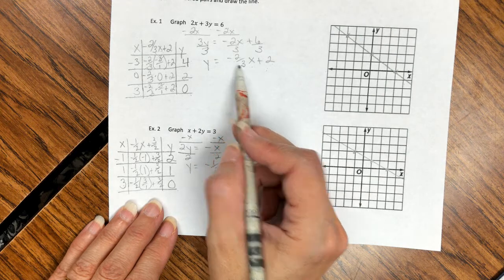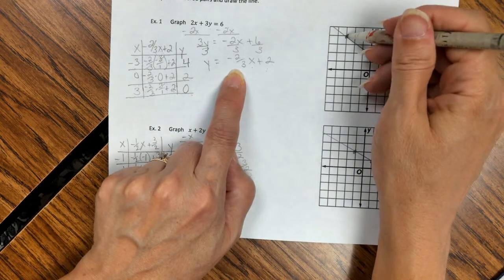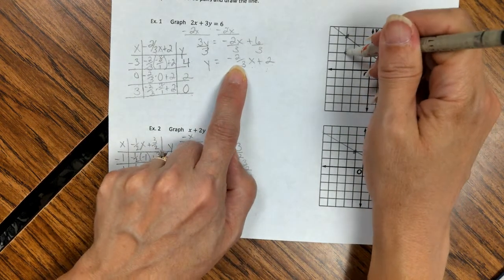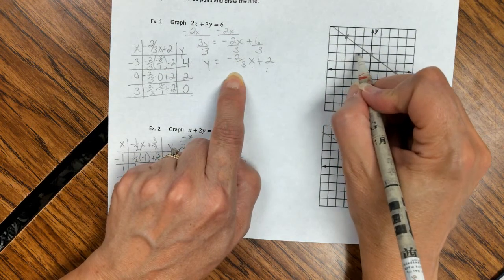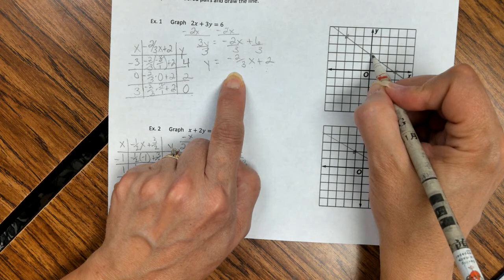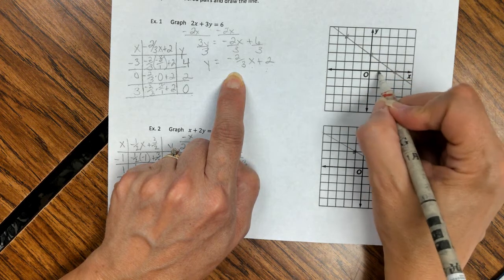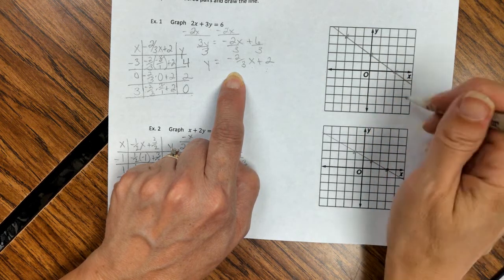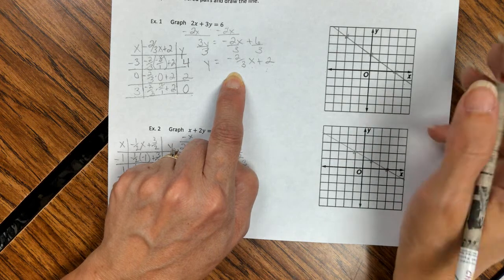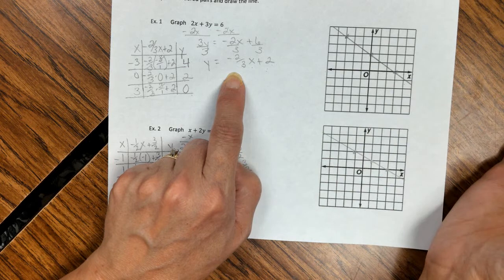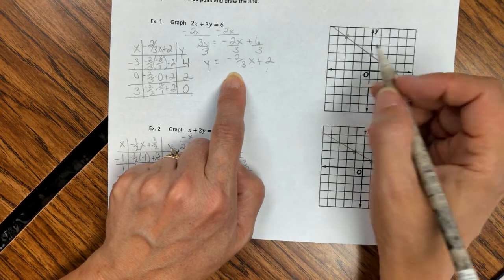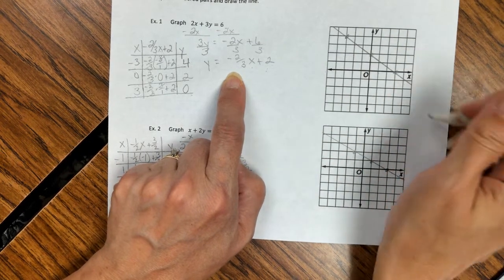This was negative 2/3. From this point, if I go down 2, because negative 2, right 3, because that's a positive 3 down there, 1, 2, 3, I get to another point on the line. Down 2, right 3. If this were bigger, I could keep going. It's that same slope. It's like a roof pitch. Okay, it's just a consistent pattern.